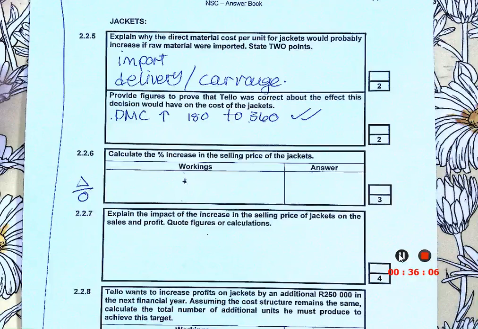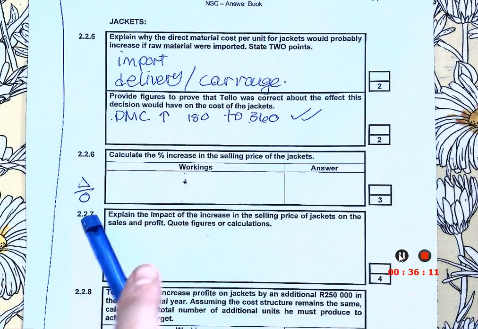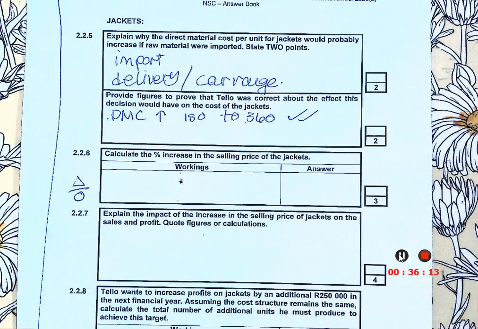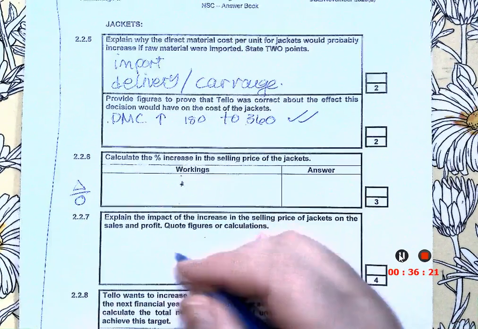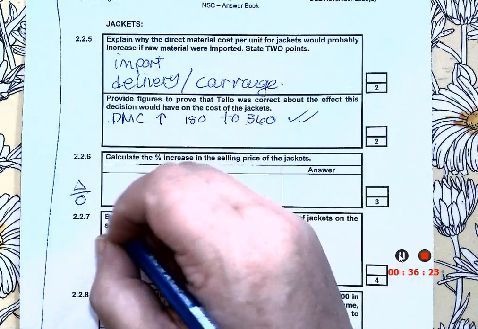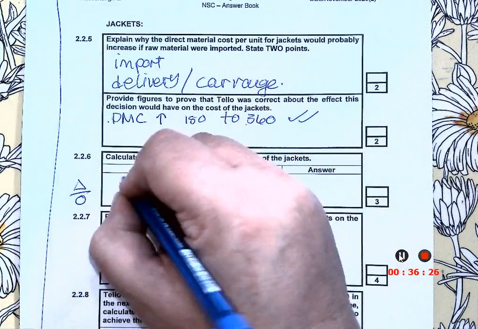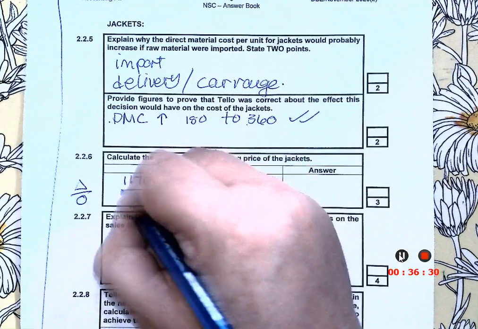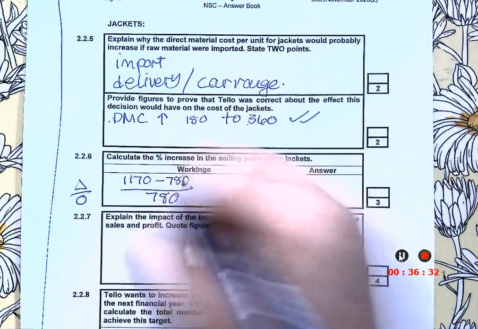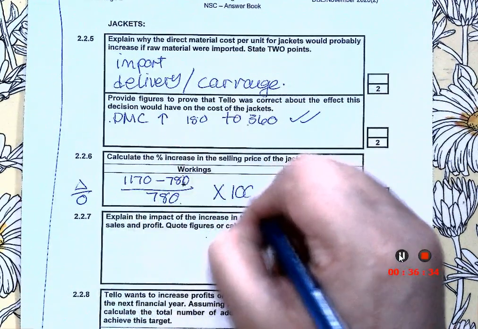Yeah, the things I do. Okay, so it's the man in the hat. Remember, triangle means change. Okay? And the 0 means original. So the change in the selling price, now if I go look, it's 1170 less 780, and the original was 780. Okay? So what's the change?